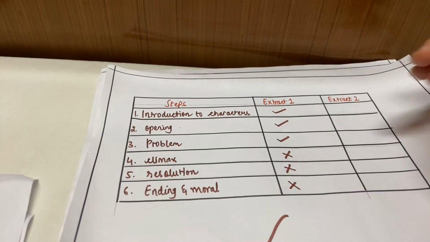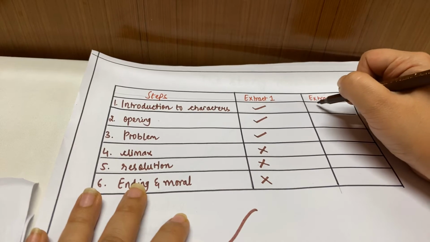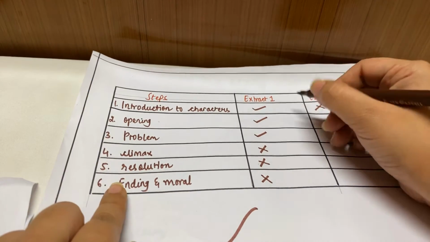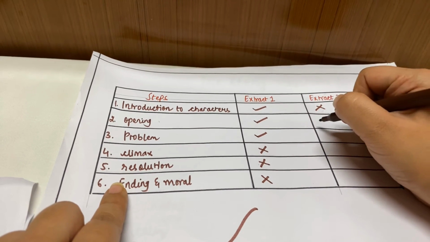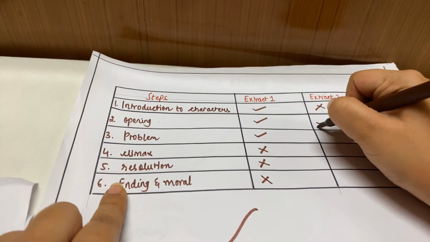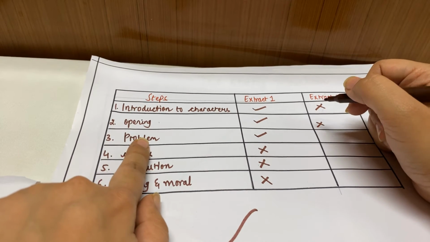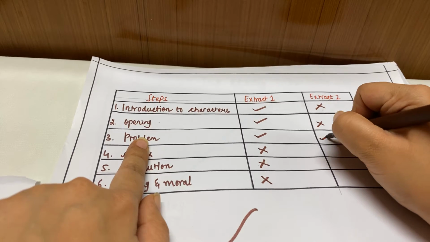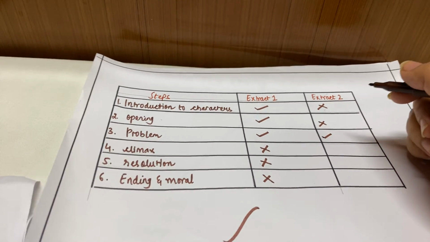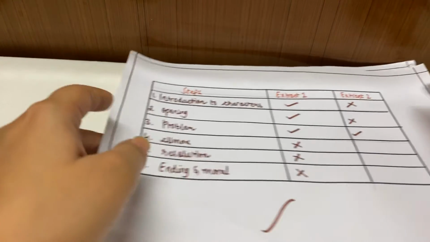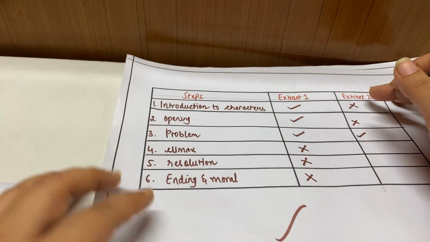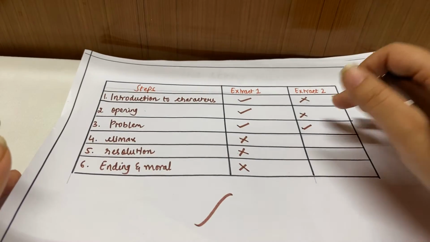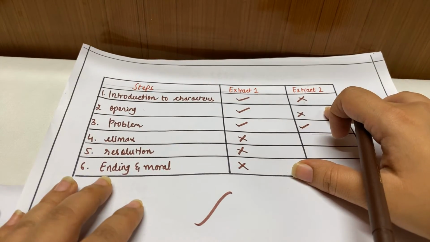Do you think it talks about the introduction to characters? Well, no. We have already talked about the characters in extract 1. Do you think it talks about the opening? No. Do you think it talks about the problem? Yes. The problem has come, where great Aunt Phil burst into anger, and she comes to their house because her house was filled with water.